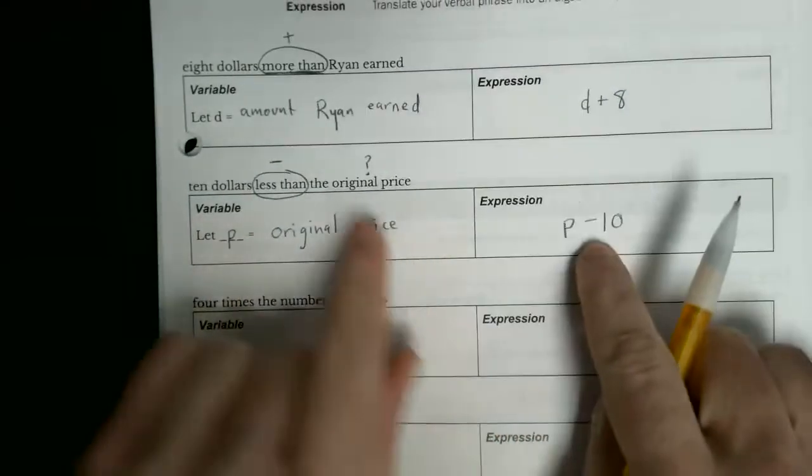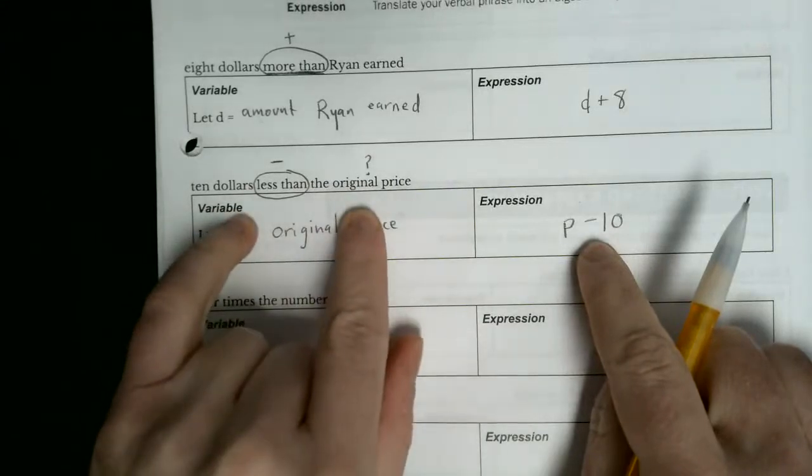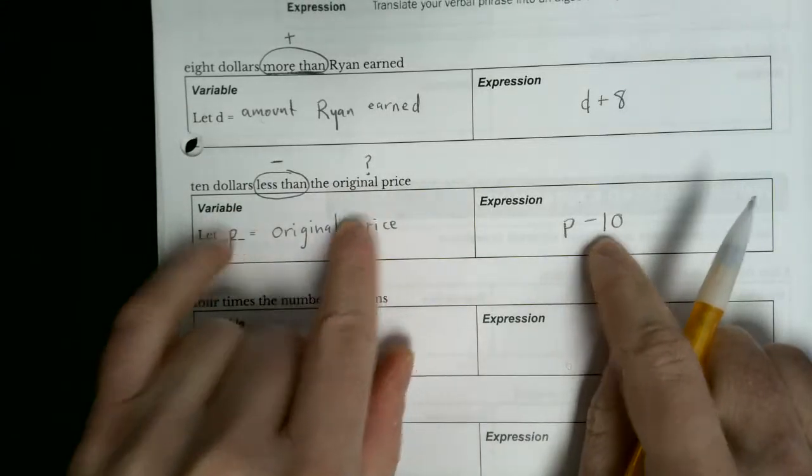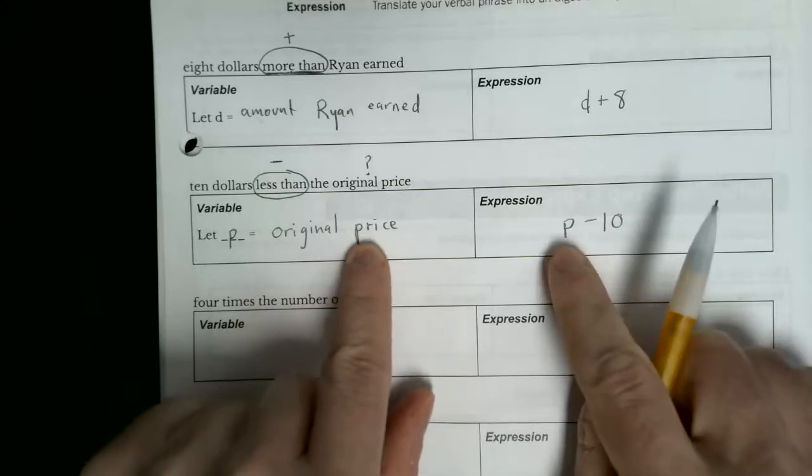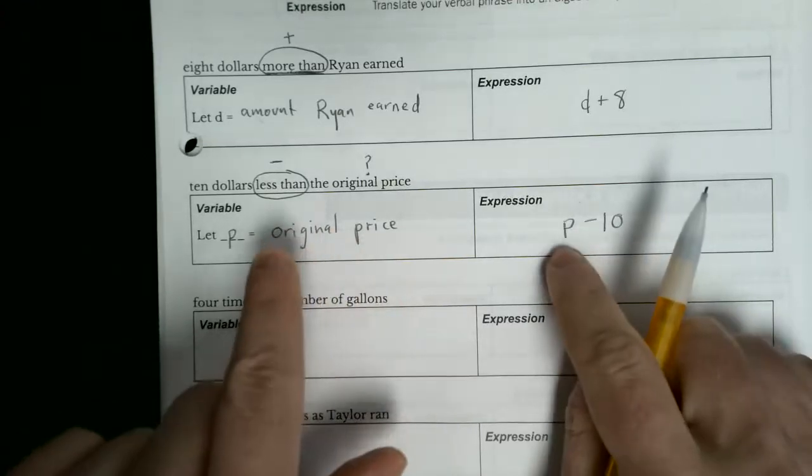So now we have an expression that means the same thing as this phrase we started with. And the let statement, again, just shows what does this variable equal? The variable equals the original price.